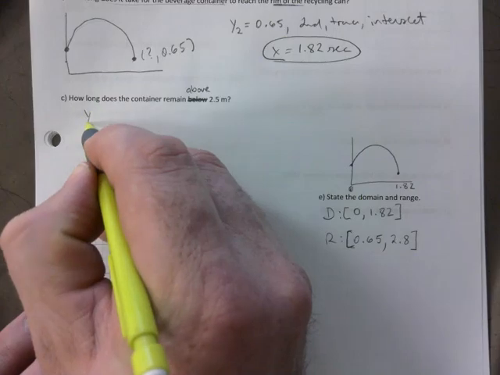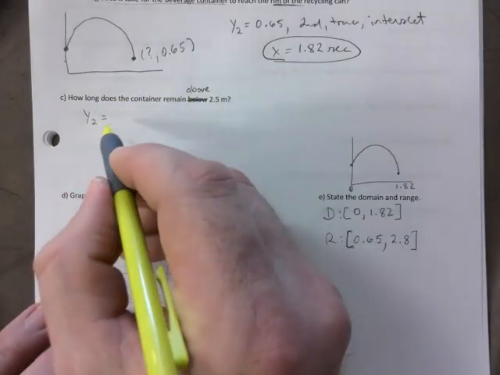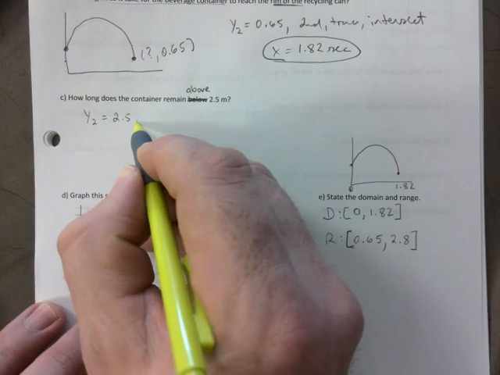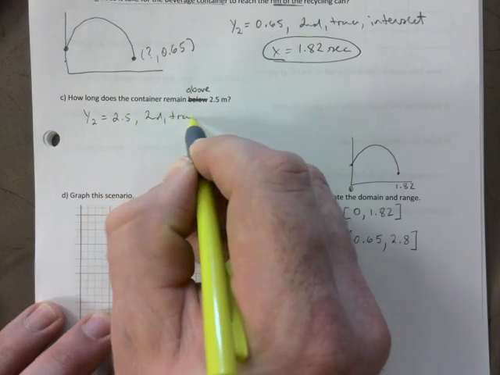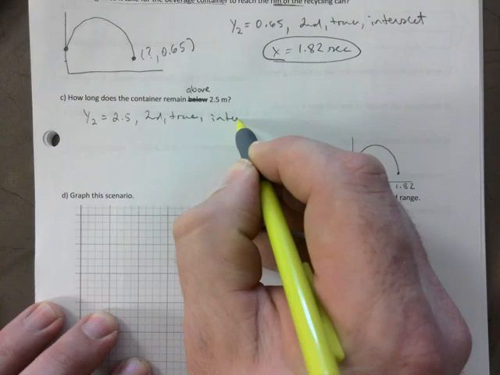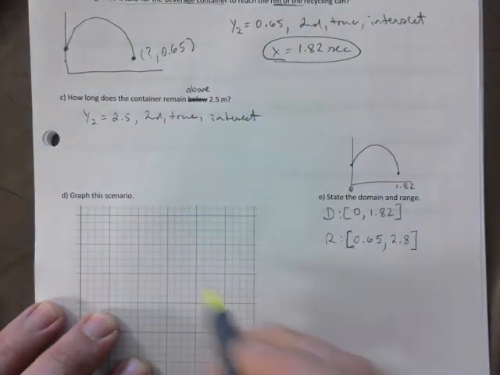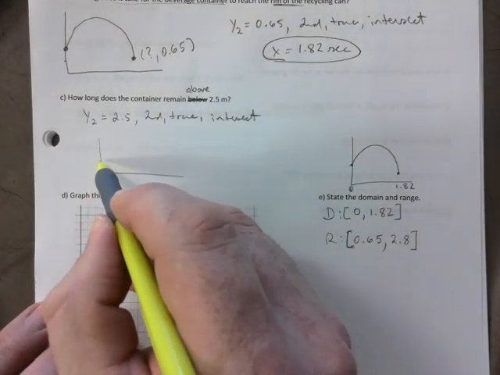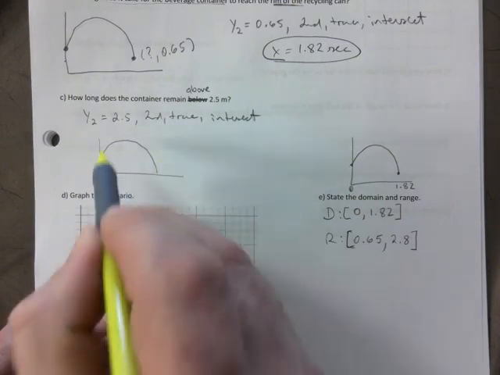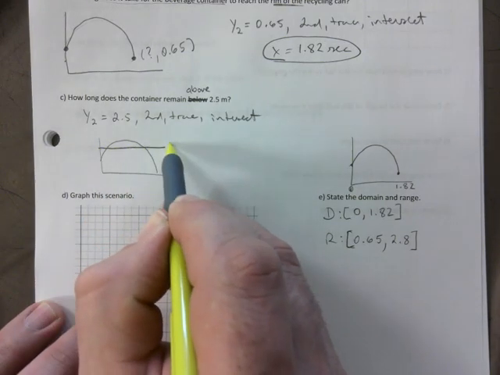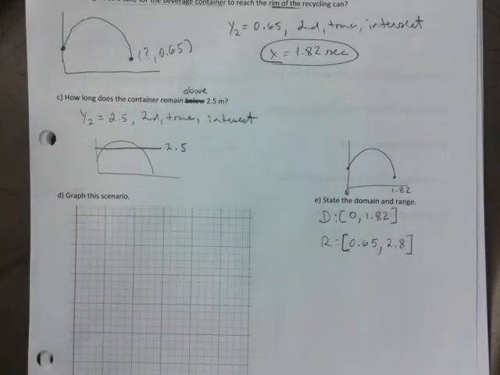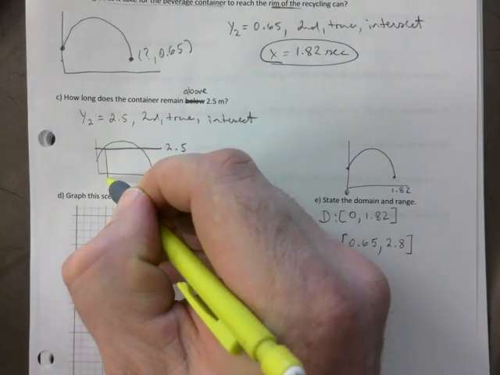Do you remember? You need to know this. Y2 is 2.5. Second, trace, intersect. And in this case, you want to graph your 2.5 line and find these 2 times here.